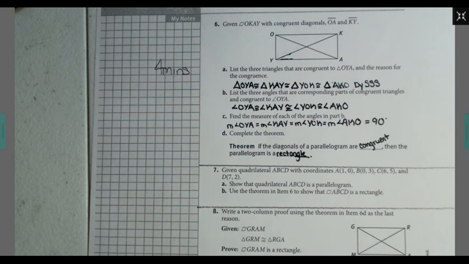Since the diagonals of the parallelogram are congruent, then we can prove that the parallelogram is a rectangle. On to the next set of questions.